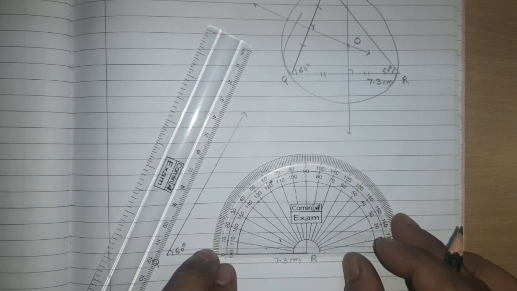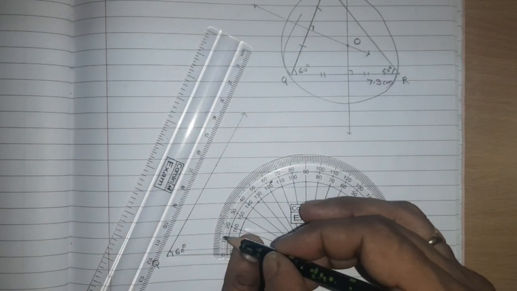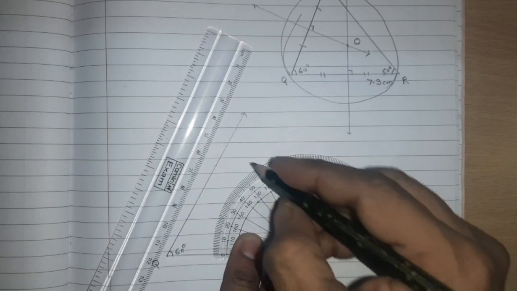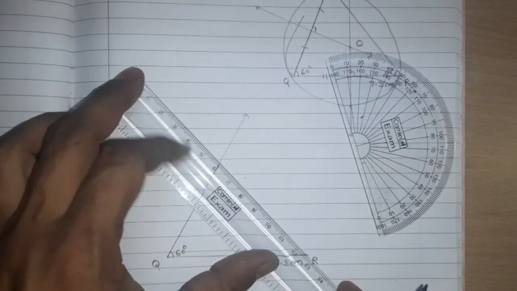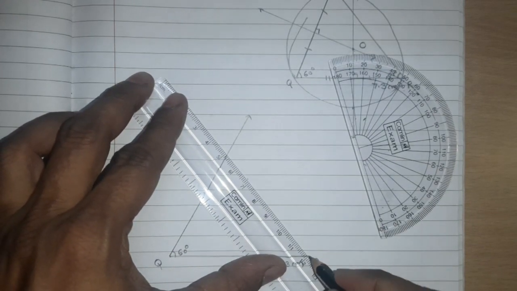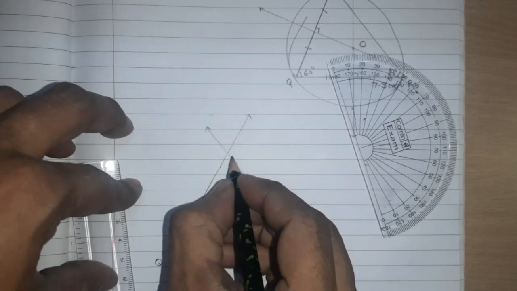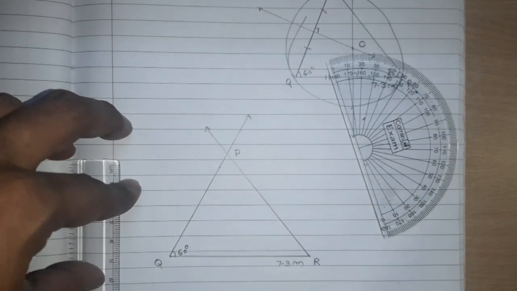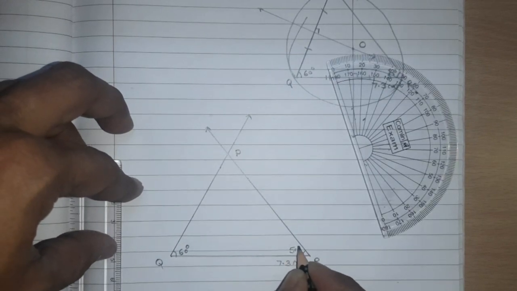Therefore we have to draw from the 0, 10, 20, 30, 40, and here it is 50. Now this is point P. Construction of triangle is over. This angle R is 50 degree.